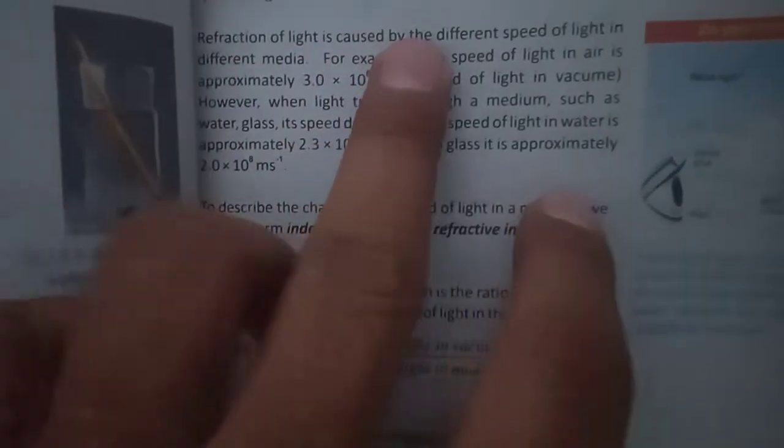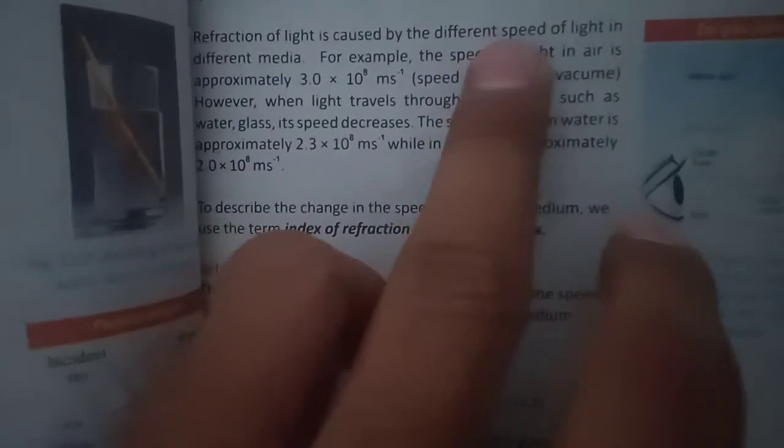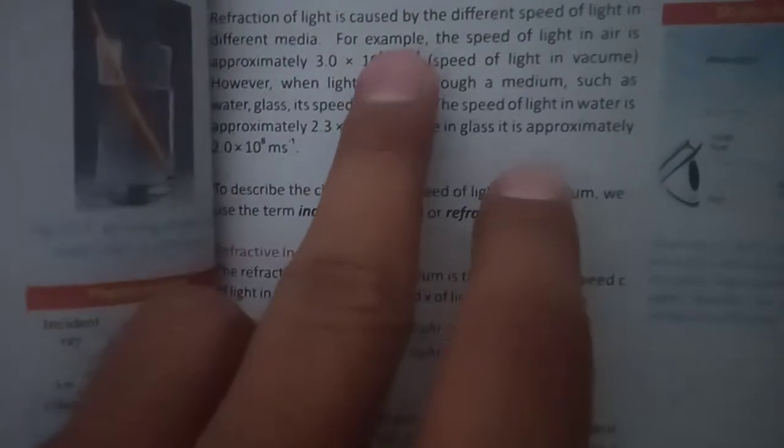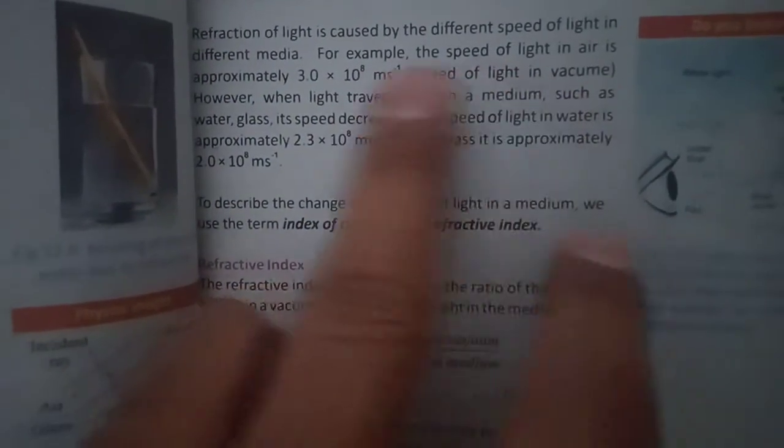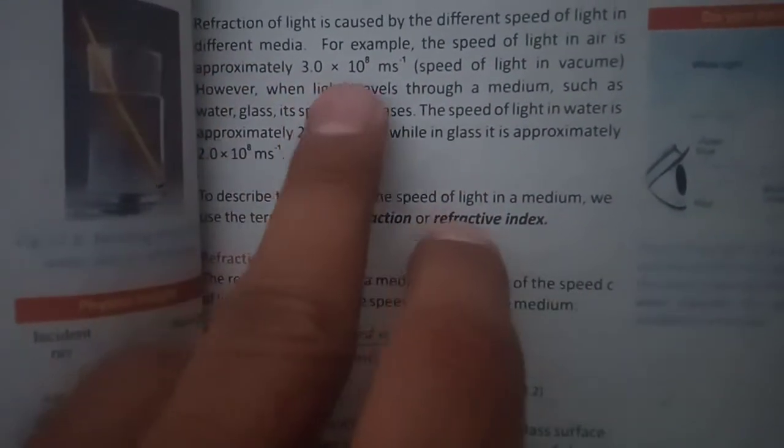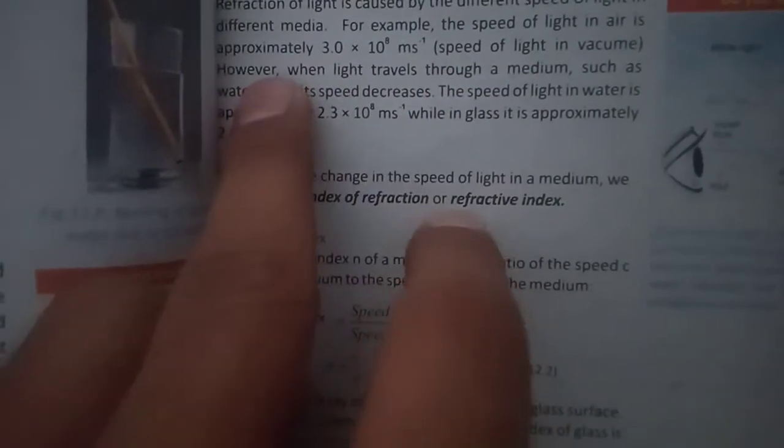The speed of light in the medium. Refraction of light is caused by the different speed of light in different media. For example, the speed of light in air is approximately 3 × 10⁸ m/s, the same as the speed of light in vacuum.